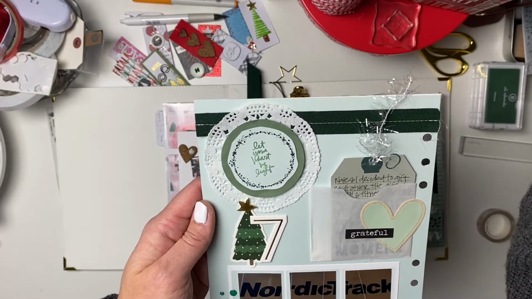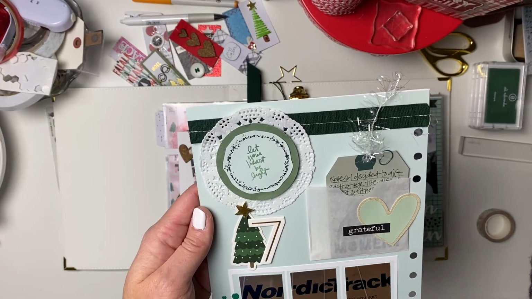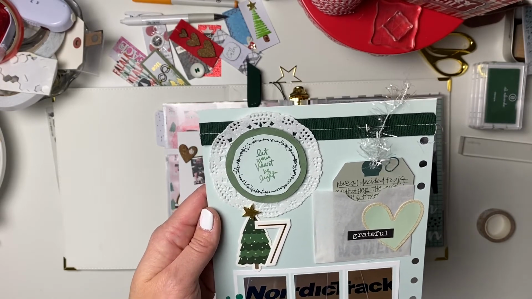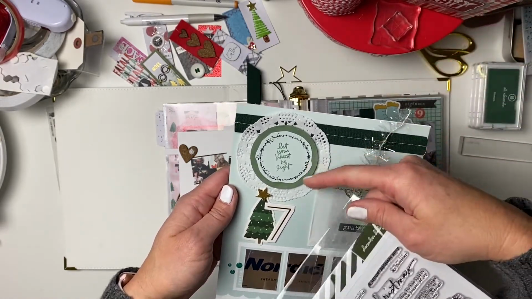This year's kit, I'm using such a variety, and I'm pretty sure that's from the Cocoa. No, it's not. Actually, it's from December Daily. It's from one of these kits. I think it's one of her older kits, but I just love that little wreath.